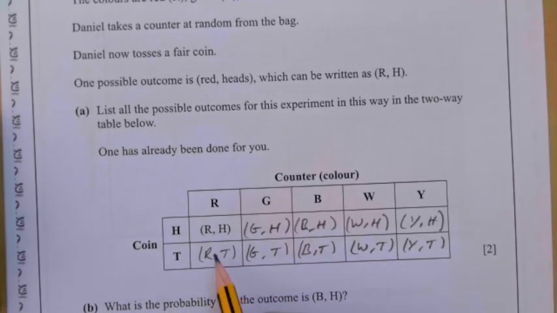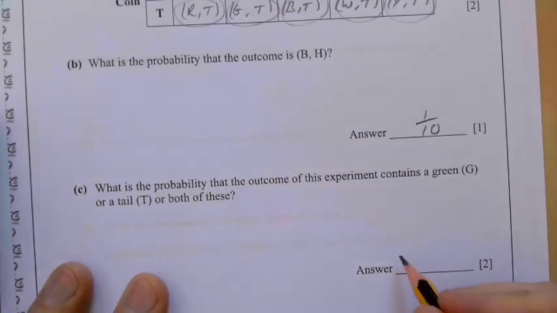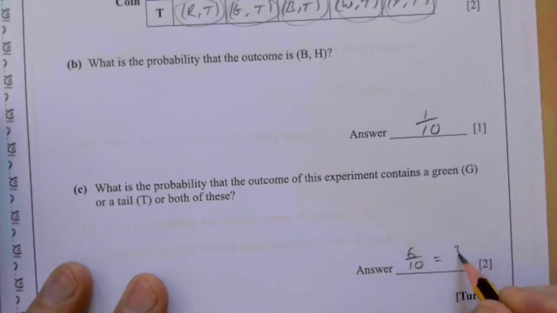So we could have that one, that one, that one, that one, that one, because they all contain tails, and then the green ones are that one and that one. So how many have a circle there? That's 6. So that would be 6 over 10, which cancels down then to 3/5.